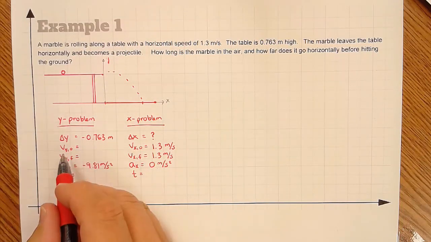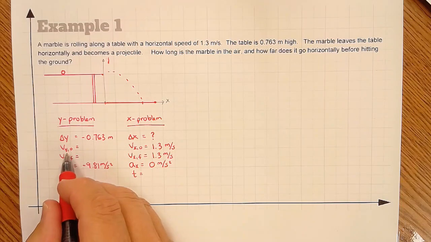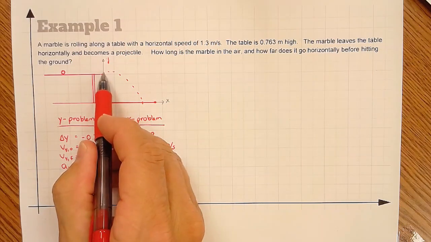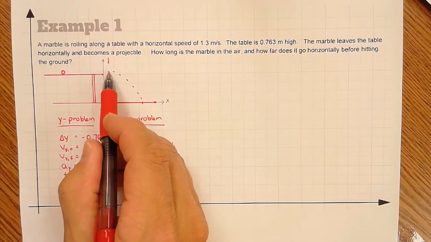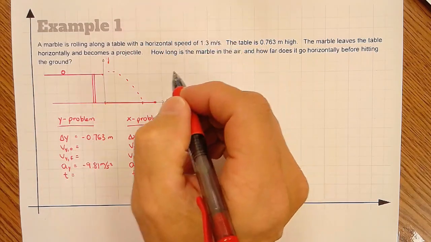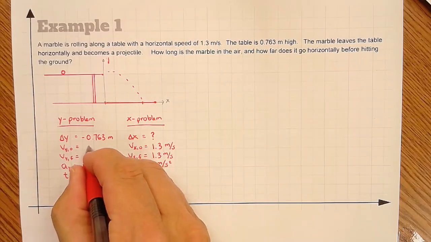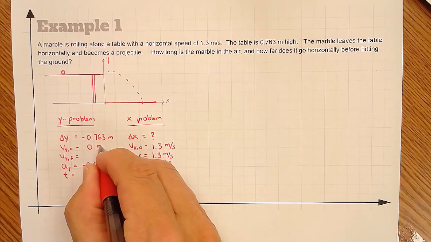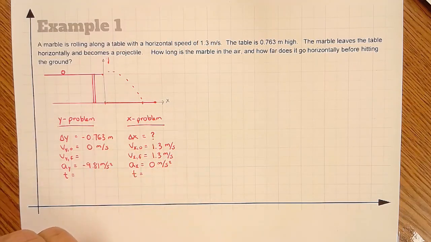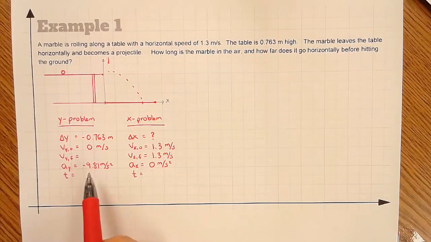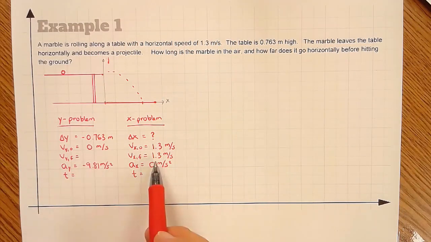We know one more thing here. The velocity initial in the y direction. Remember, the y direction is up and down. At the beginning of the problem, when the ball leaves the table, it is not moving up and down. So if it has a horizontal speed or it's horizontally launched, we know the initial velocity in the y direction is 0 meters per second. At the beginning of the problem, it's not moving in the y direction. Okay? All right, so now we're going to solve one of these two problems for the time.